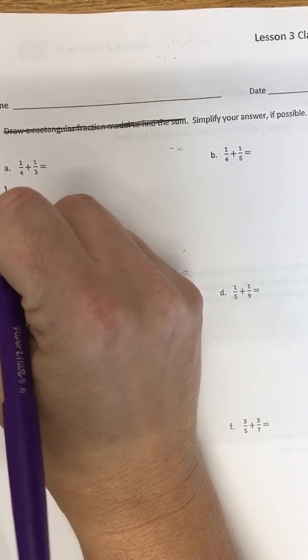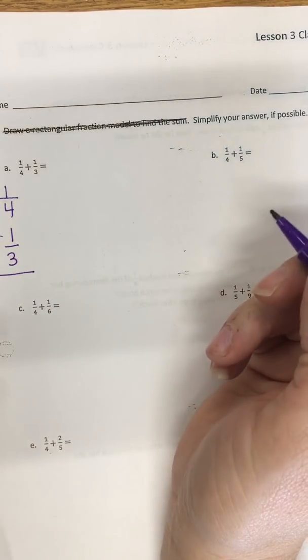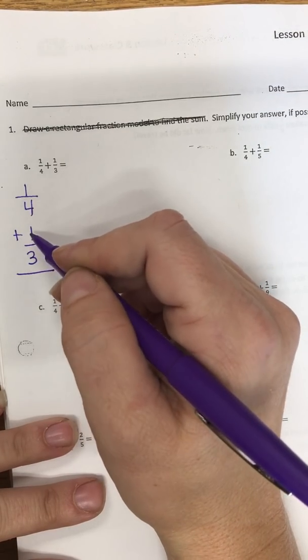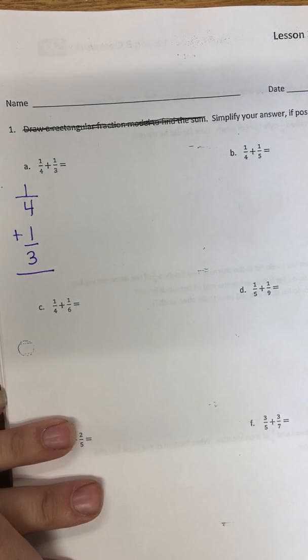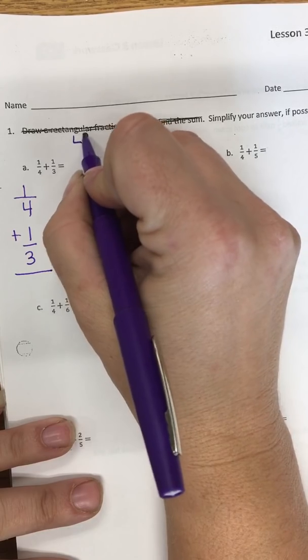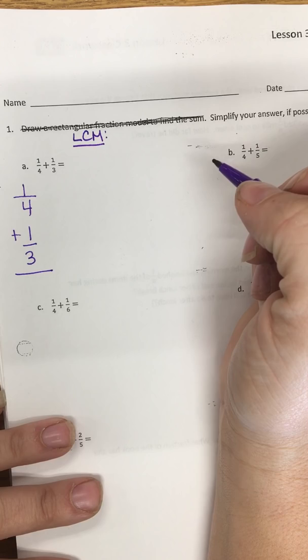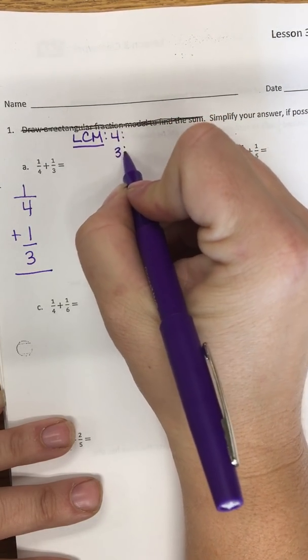Start off with A by setting up your fraction correctly. Remember, when we add and subtract, we go vertically and not side to side. 1/4 plus 1/3. As we discussed on Friday, in order to add and subtract fractions, you need what? You need a common denominator. To find the common denominator, you must find the least common multiple of which two numbers? I'm hoping that you said 4 and 3.